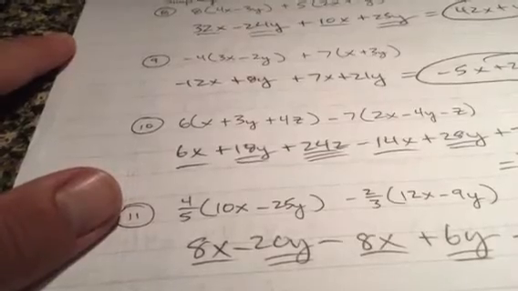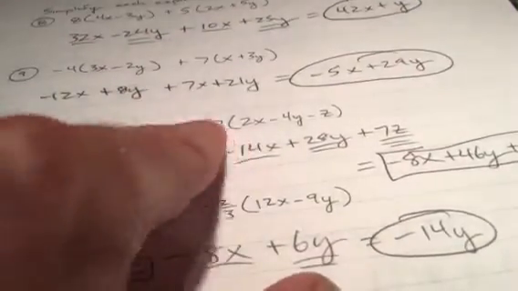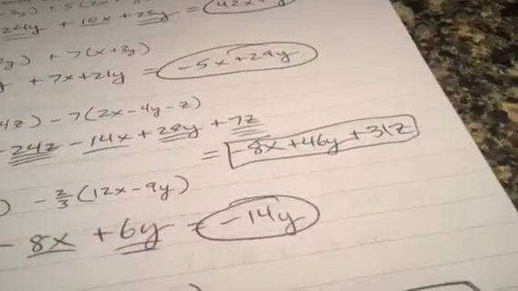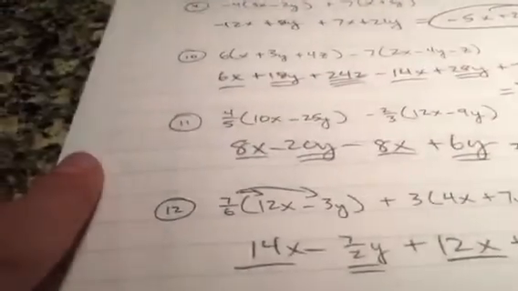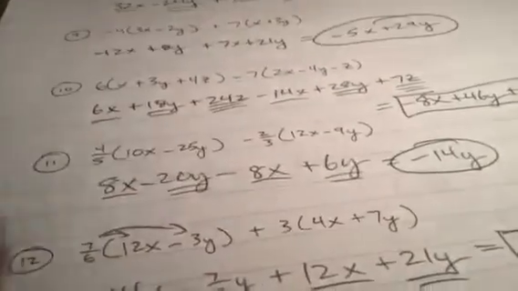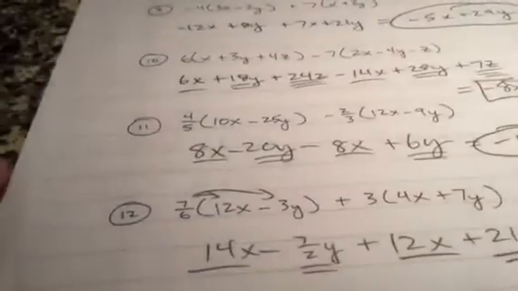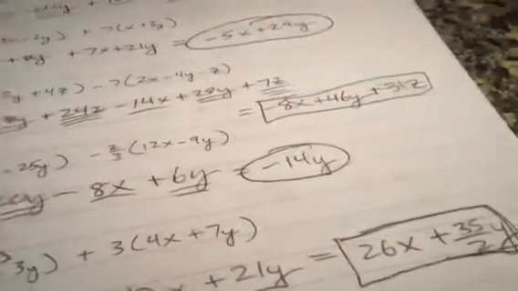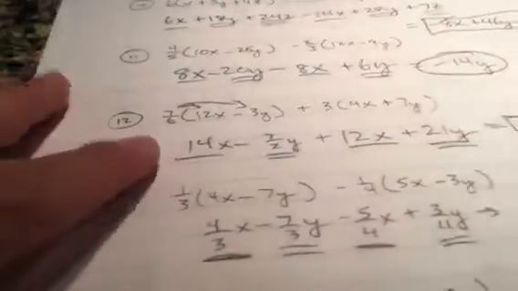Here we have z, no big deal. Multiply everything by 6, multiply everything by negative 7. A negative times a negative is a positive. Combine like terms. Here the x's cancel. Remember a negative times a negative is a positive here. The x's cancel. 8x minus 8x gone. You're left with negative 14y.